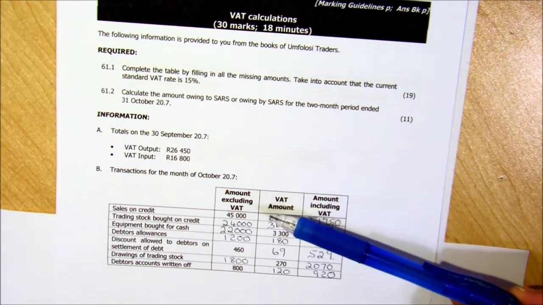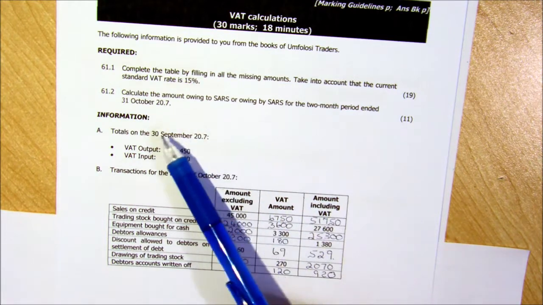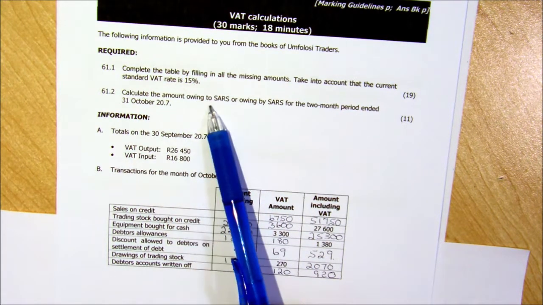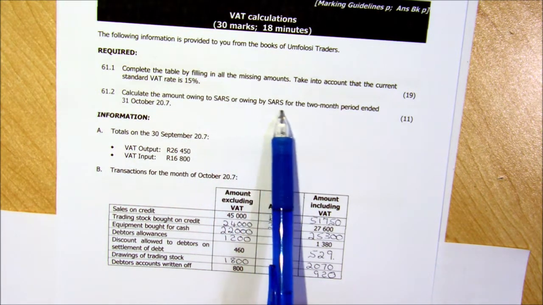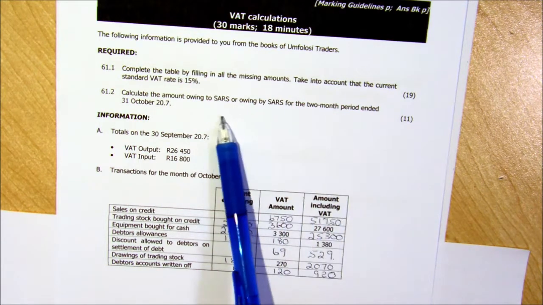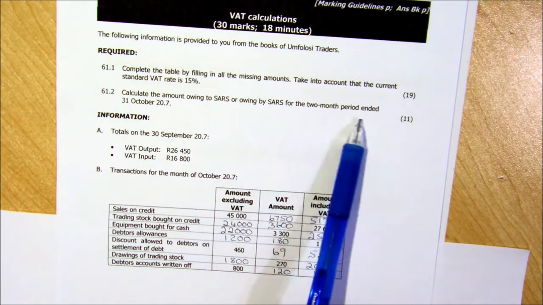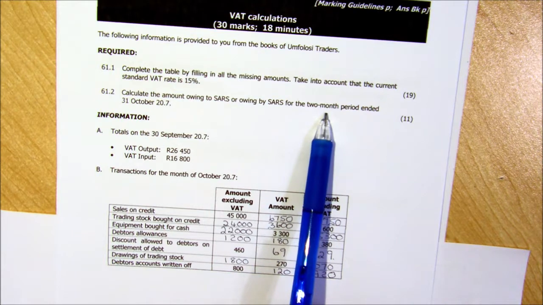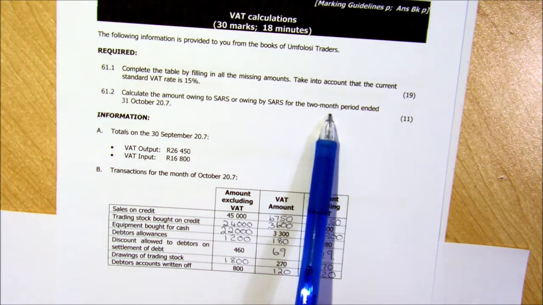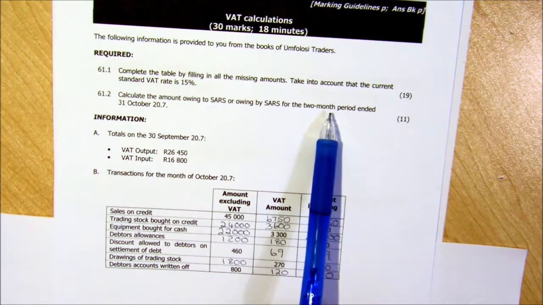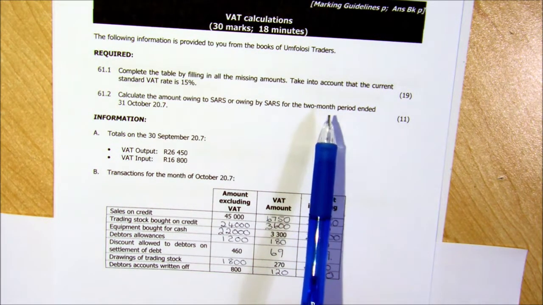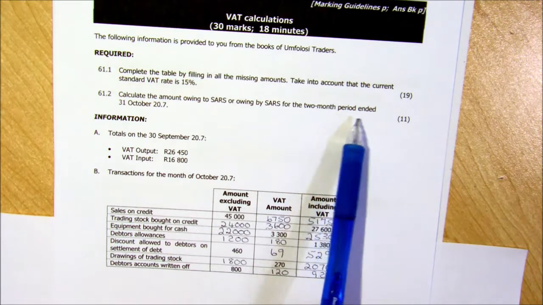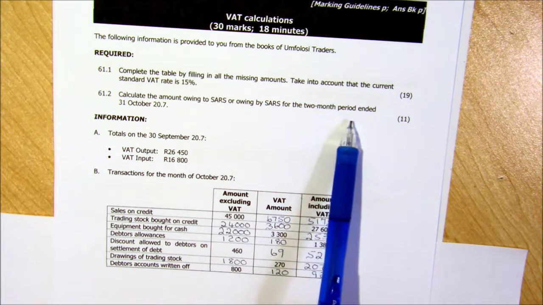In the first video we looked at the calculations for VAT and you had to complete this table. In the second part now they ask you to calculate the amount owing to SARS or owing by SARS for the 2-month period. The 2-month period is because we collect VAT on our sales, we pay VAT on our purchases, and after 2 months we do a reconciliation of that and we either pay to SARS or they pay us, and that's what they're asking you to calculate here.